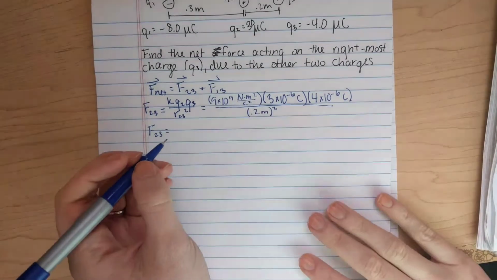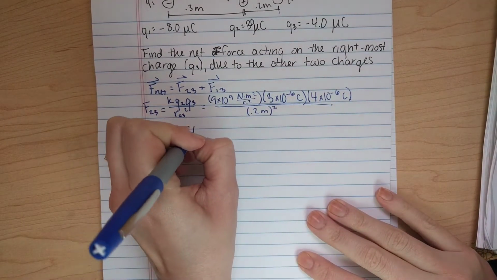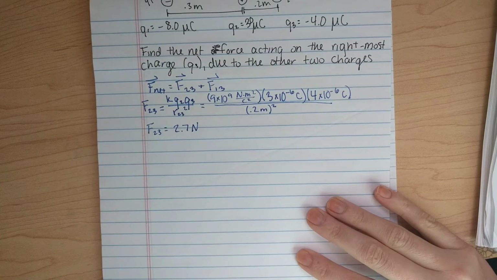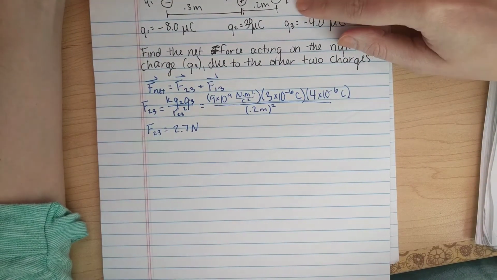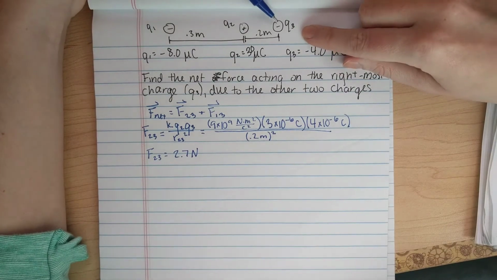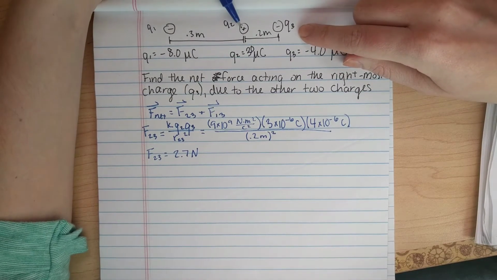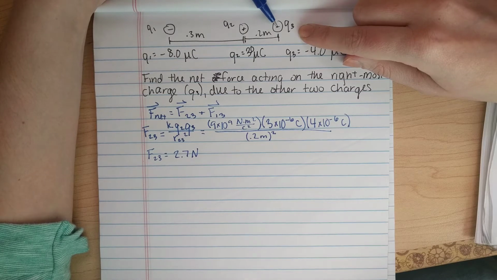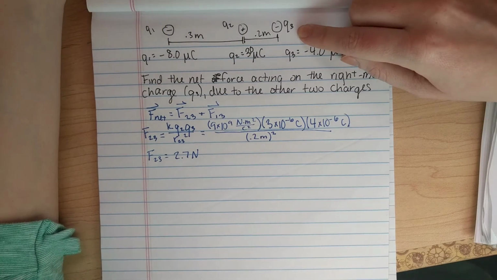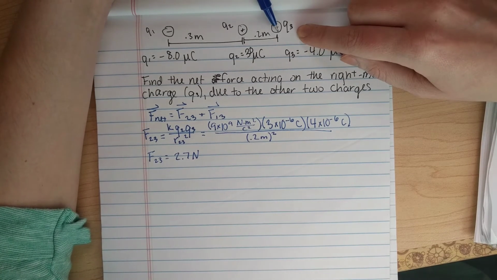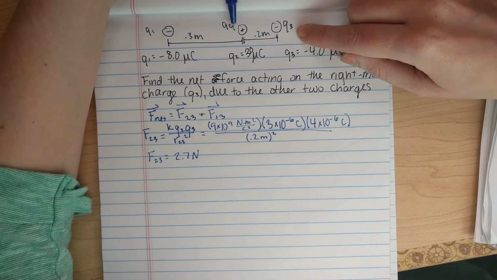That force has a magnitude of 2.7 newtons. And let's think about direction. If we're analyzing the forces acting on this rightmost charge, this is positively charged, this is negatively charged, that means they attract. If they're being attracted, that means Q3 in theory wants to move to the left here.